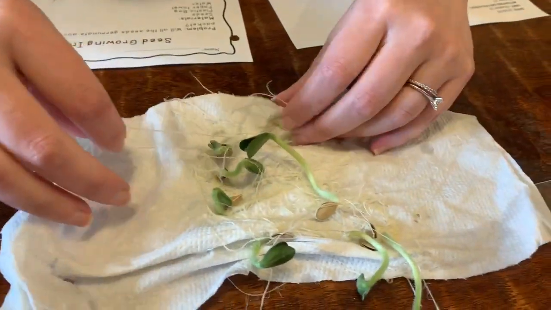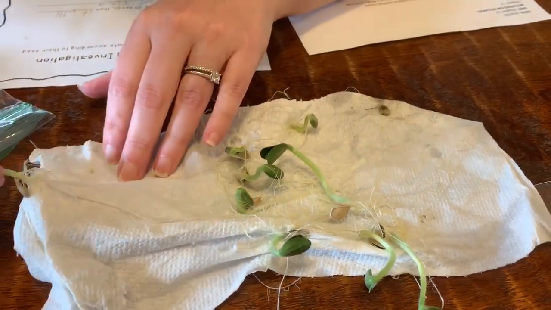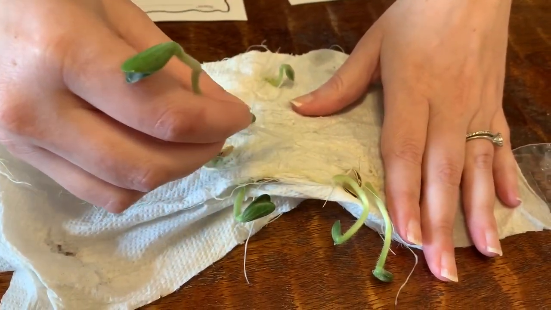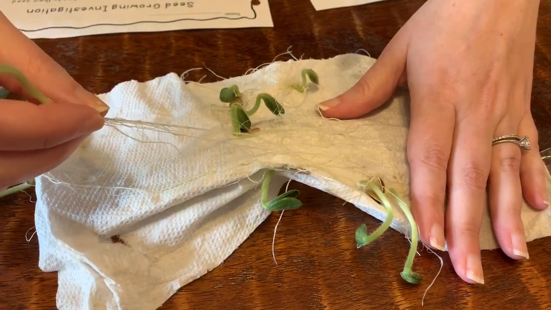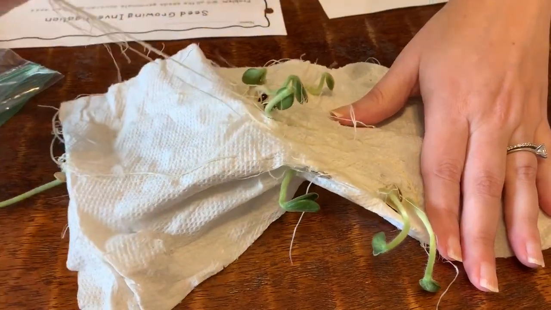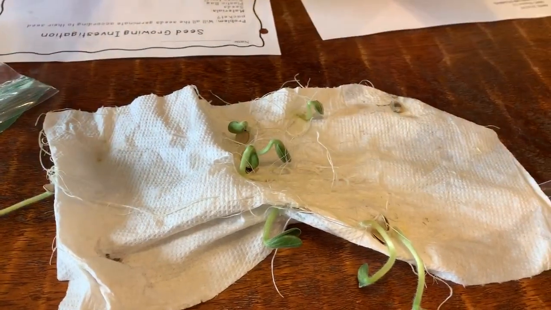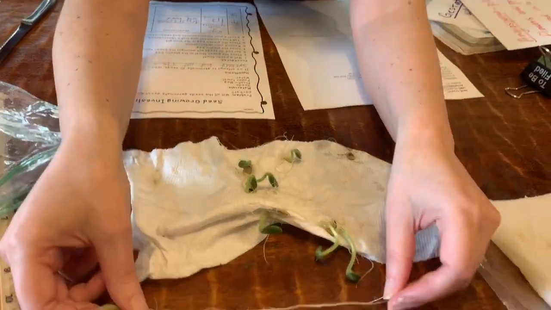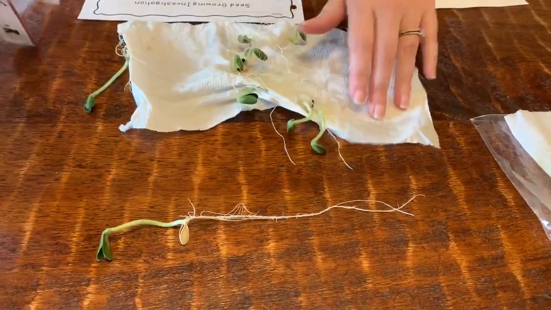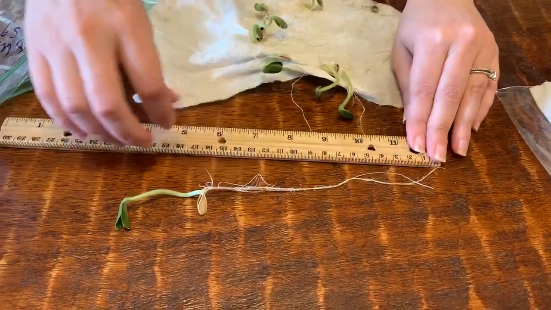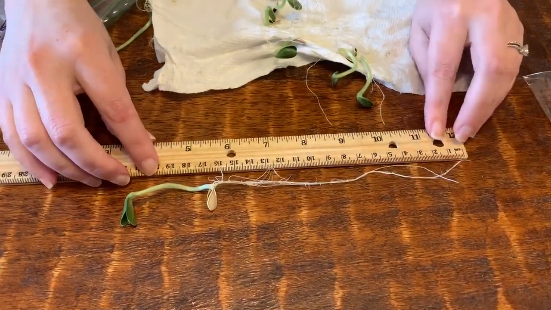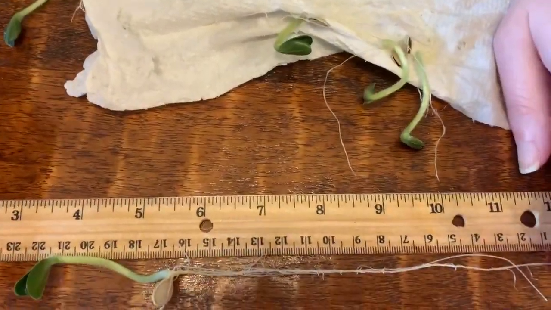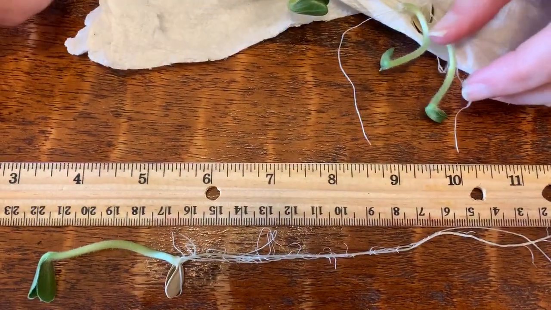So let's see. Wow, look at this root here. Oh, goodness. We have quite a mess here of roots. And y'all, it smells like vegetables. Look at that root. That is some stuff right there, right? I'm going to go ahead and measure that. There we go. So that is 16 centimeters. Is that our tallest plant?